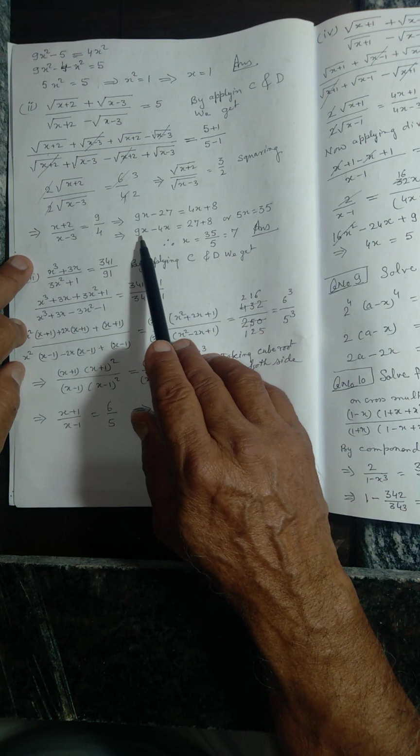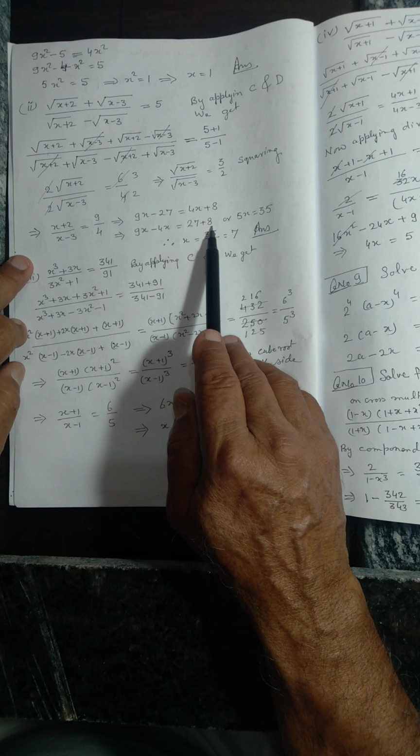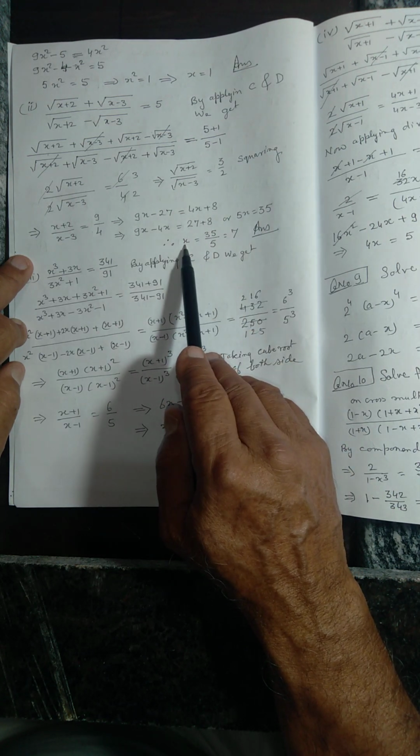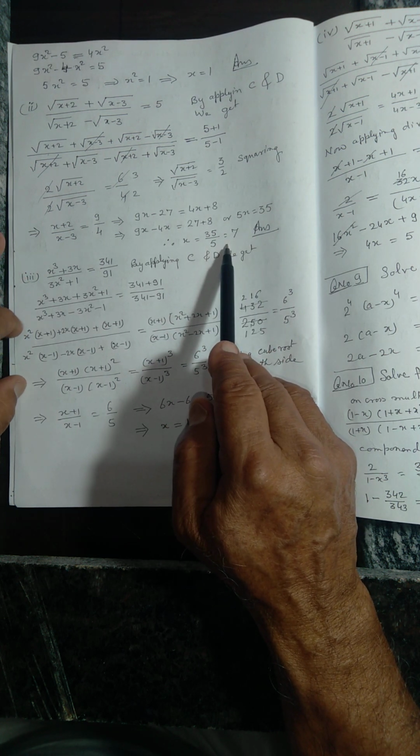Solve it. 9x minus 4x will be equal to 27 plus 8, that is 5x is equal to 35. So x will be equal to 35 by 5, that is equal to 7. This will be the answer.